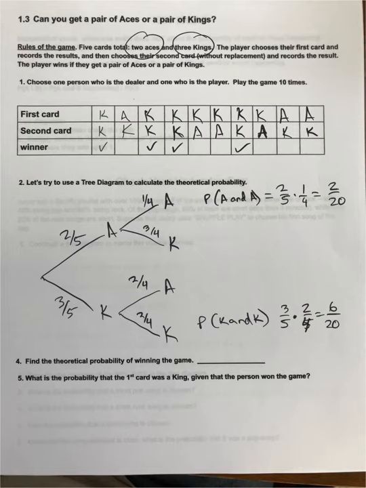All right, so what's the probability of getting 2 aces or 2 kings? The or means we add the 2 probabilities together. 2/20 plus 6/20 is going to be 8/20 or 4/10, 0.4. You have a 40% probability of getting 2 aces or 2 kings.